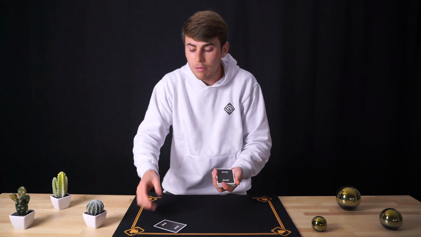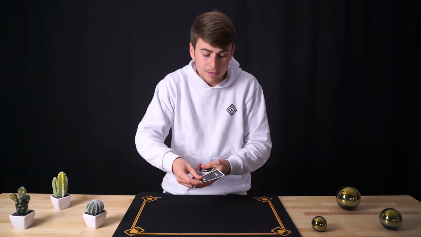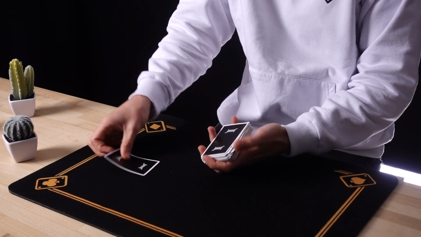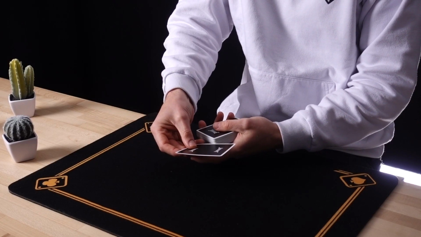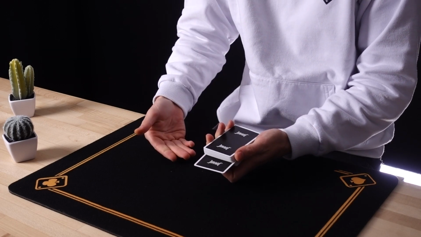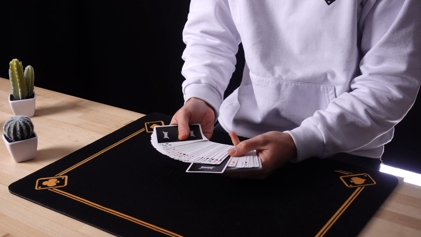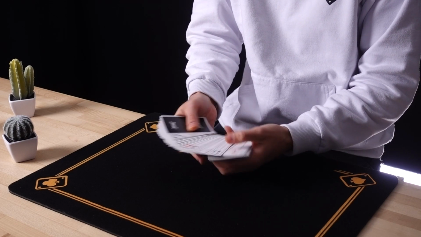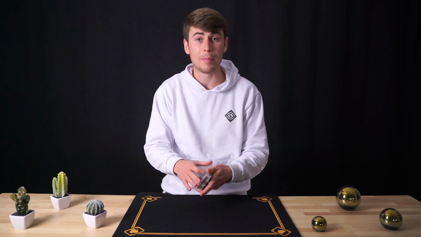They don't even think about what has happened. They only chose a card, and you're going to place it back in the deck. But when you place it back in the deck, it is already facing up except for the top card. So when you place their card in the middle of the deck facing down, the spectator thinks that the deck is all facing down, in reality it's going to be all the cards facing up except for the selected card.